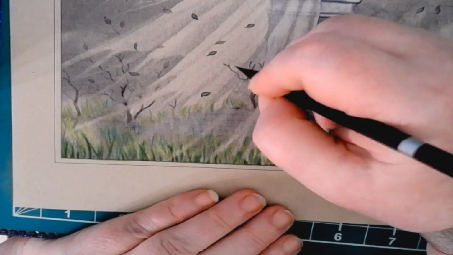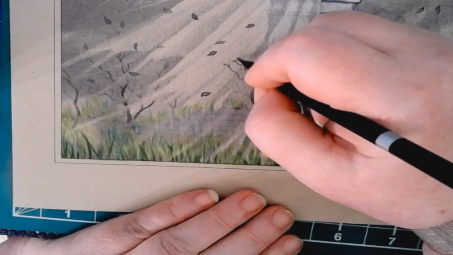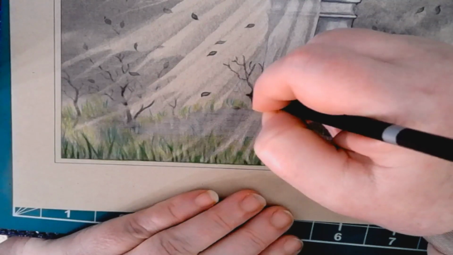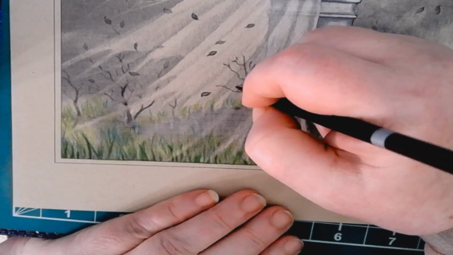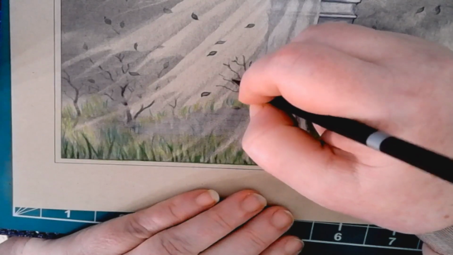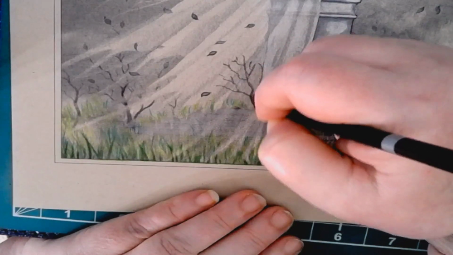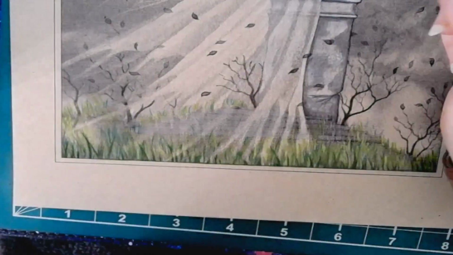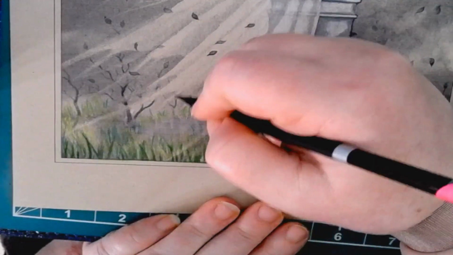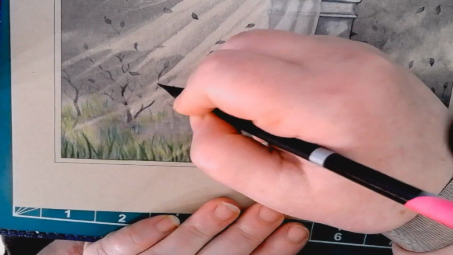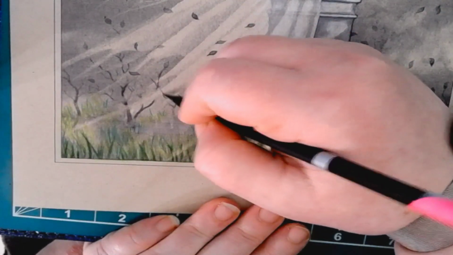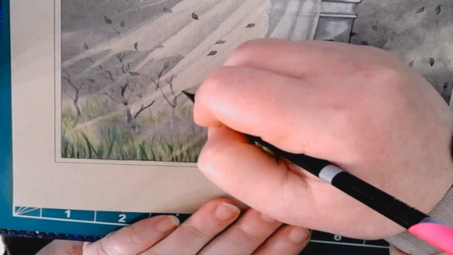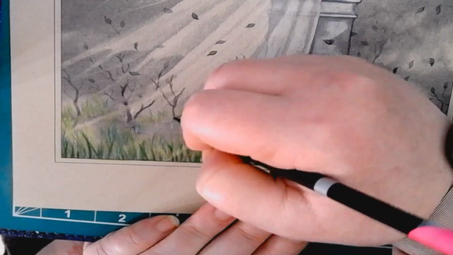They're bare, that's the word I'm looking for. Once again, I'm not concerned about going over the white areas of her dress because I want to be able to see those trees behind it. Shrubs, whatever you want to call them. Sticks coming out of the ground.